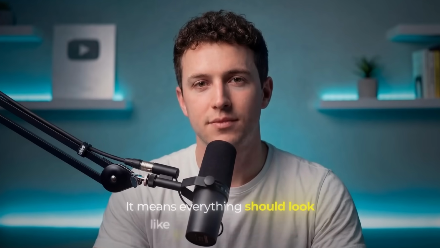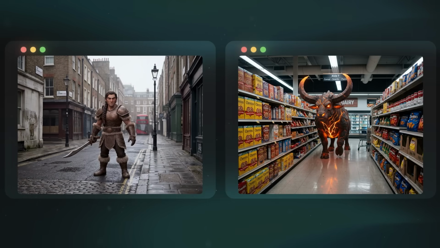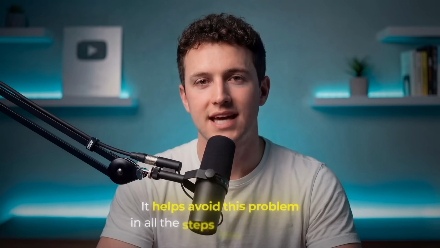That visual consistency is important. It means everything should look like it belongs together. When your characters and backgrounds are made in the same style, the video feels like one complete animation. When the styles don't match, the characters look like they were added on top of a background that was not made for them. If you get this part right when creating the image, it helps avoid this problem in all the steps that come after.